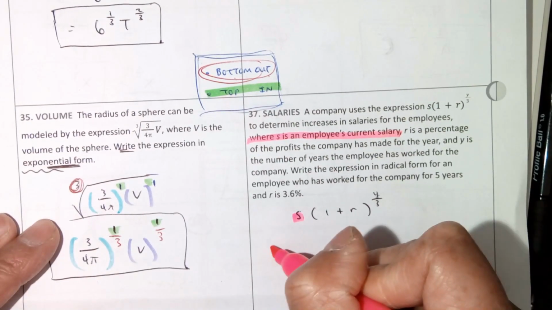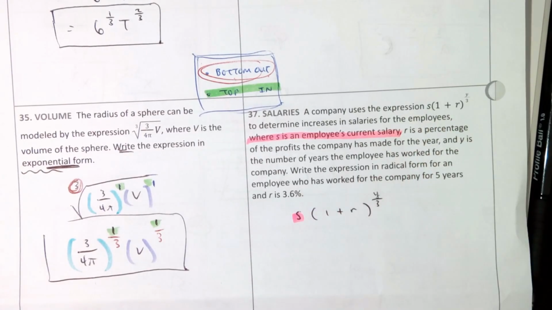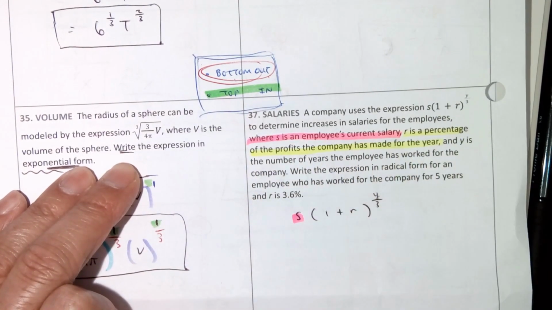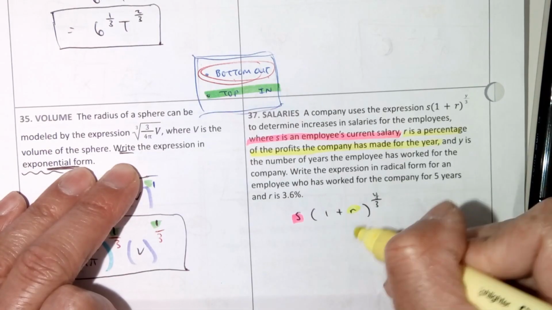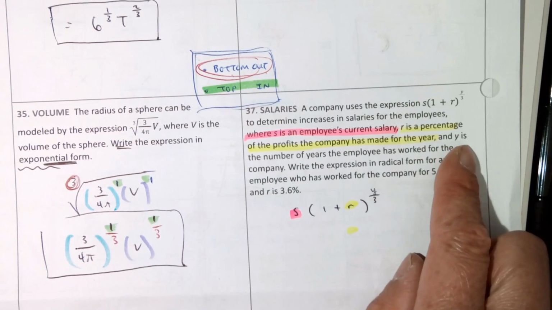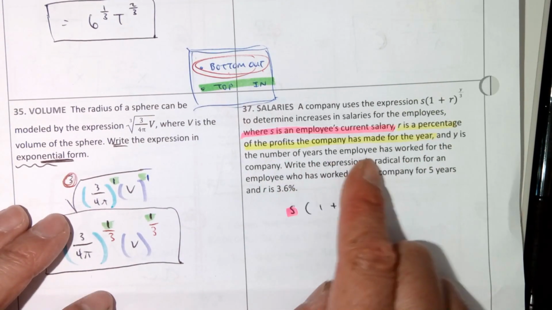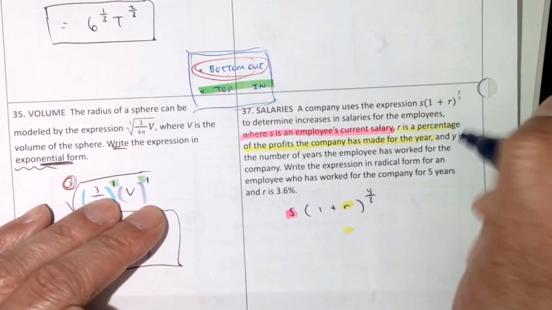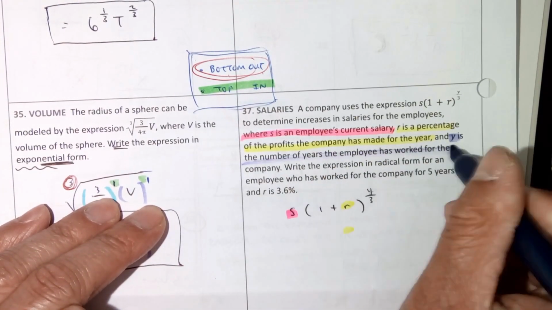And if we scan the whole problem, let's see if we have a current salary. I don't see, salary is usually in money, dollars, so I don't see any amounts in dollars. R is the percentage of the profits. So there's R. And I do see something, but we'll go back to it later. But Y is the number of years an employee has worked. So let's go ahead and get Y here in purple.